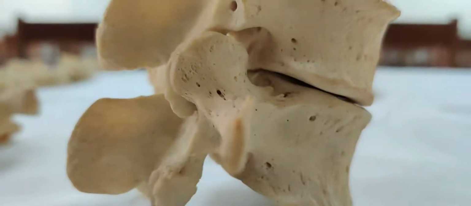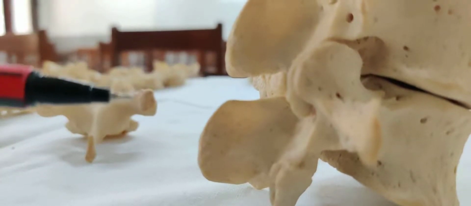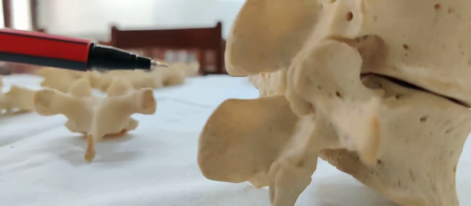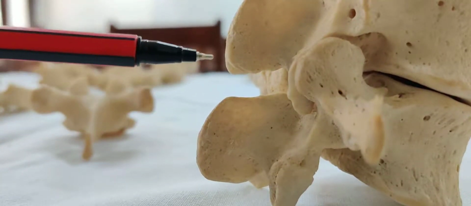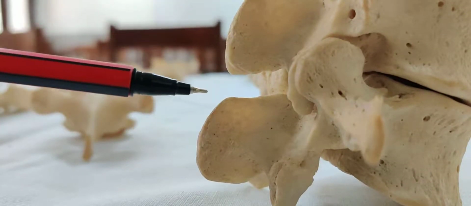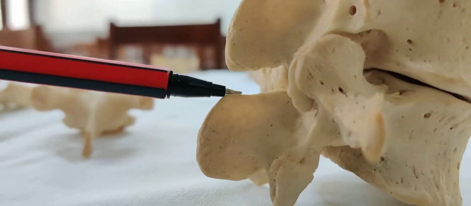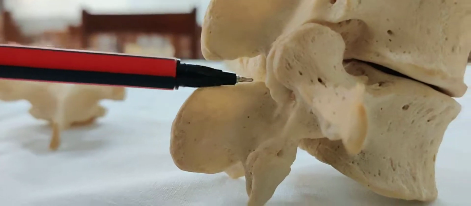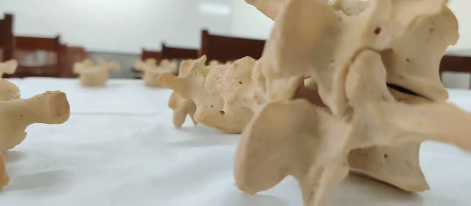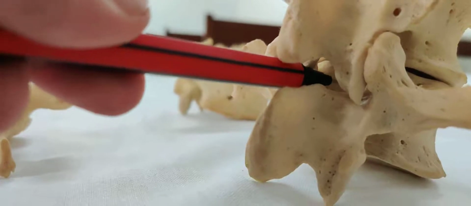If we have a look at the lateral view, if the needle is coming in this direction, first of all it will pierce the skin, then the superficial fascia, then the deep fascia, and then the supraspinous ligament which overlies the spine, then the interspinous ligament if we are going exactly in the midline, then the interspinous muscles, then it will pierce the ligamentum flavum. If I focus at this area, and then it will enter the vertebral canal.